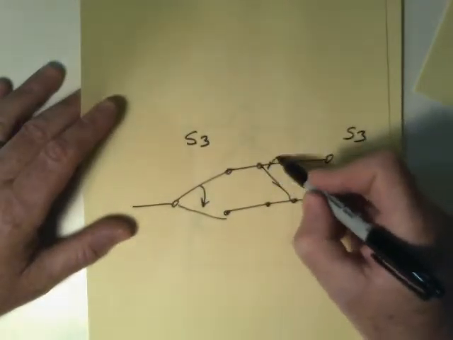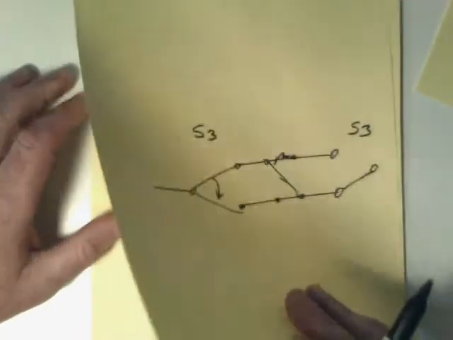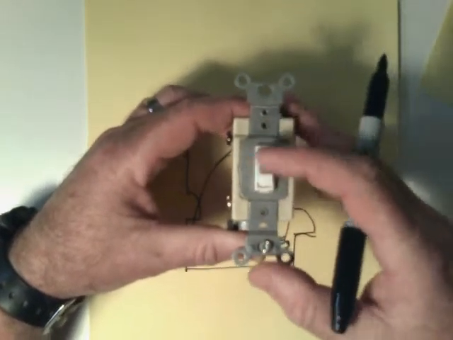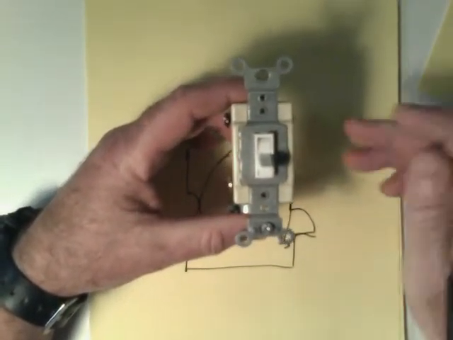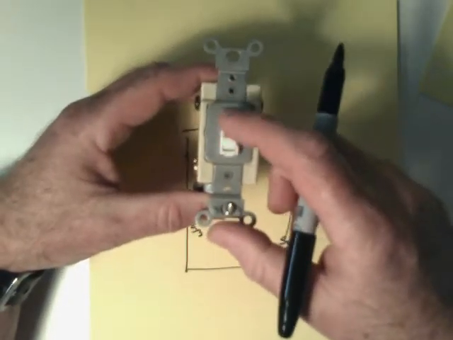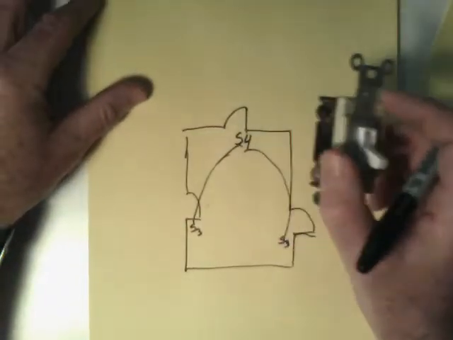And what it allows you to do is break the line in between. So just like the three-way, the four-way does not have an on or off, because depending on how everything is set up in the placement of the switch, whether the light is on or off.